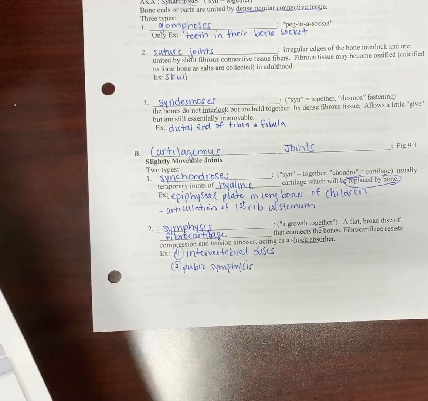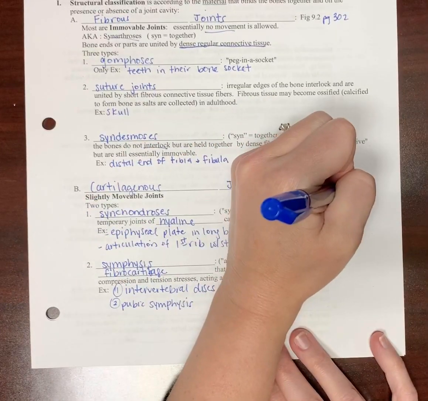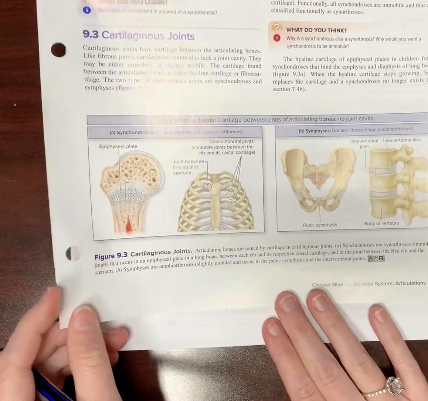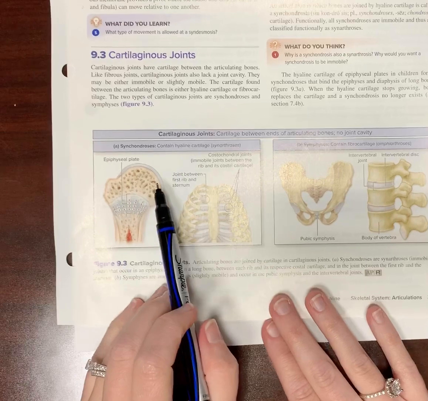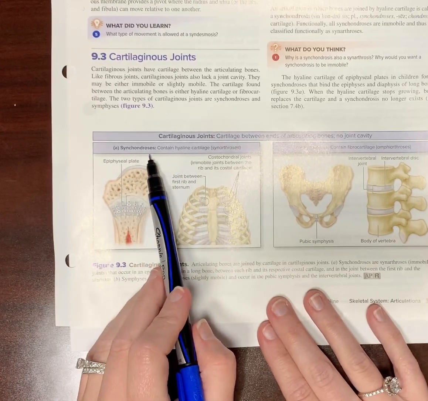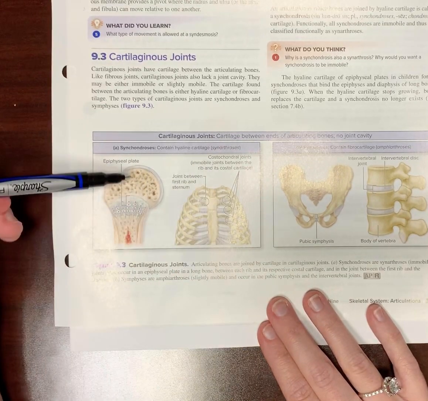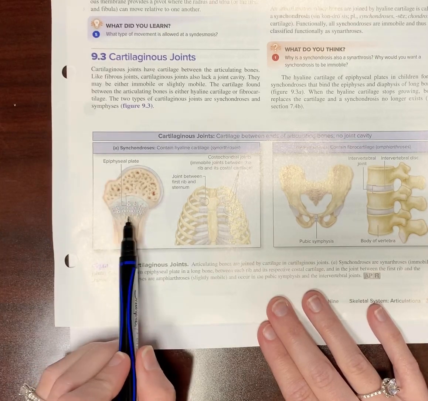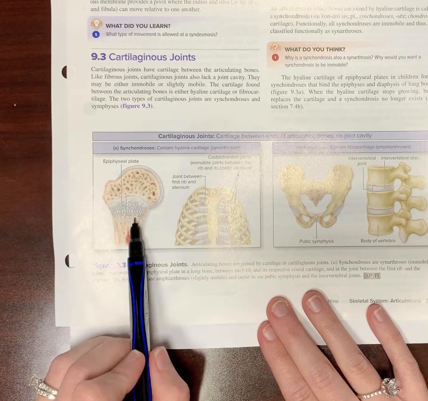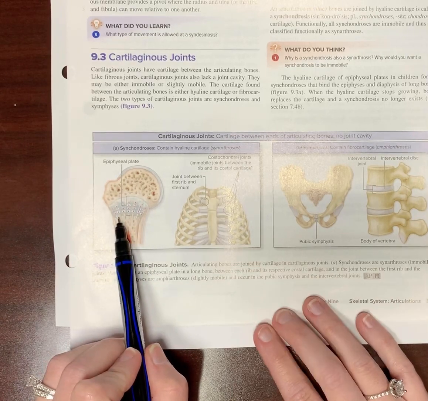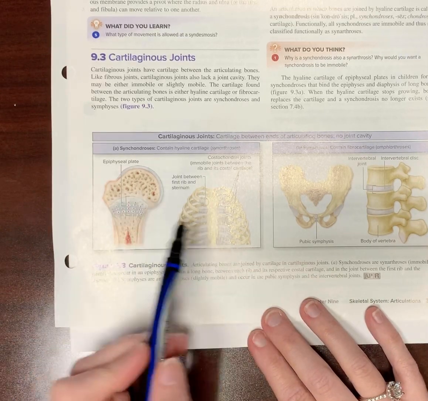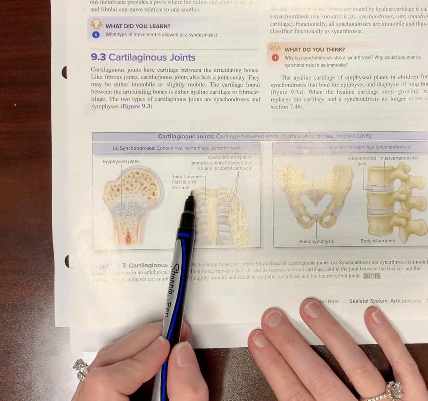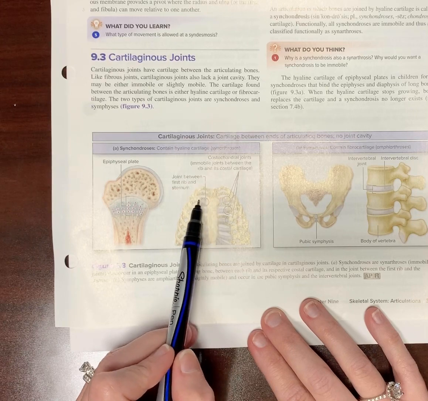All right, this is on page 303. So 9.3, this is on page 303. So here I am. So here, this is a synchondrosis, hyaline cartilage. Here's the long bone. The epiphyseal plate, that's cartilage, and it's going to become bone as this growth plate closes. Now, you can also look at the hyaline cartilage that connects this first rib here to the sternum.